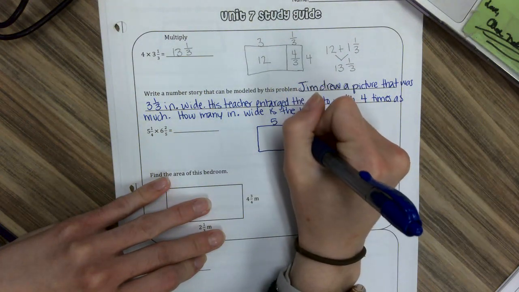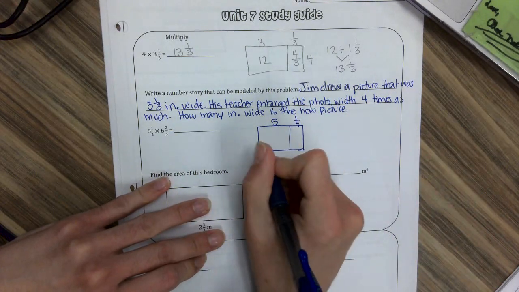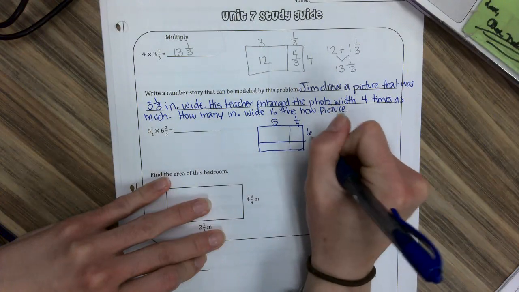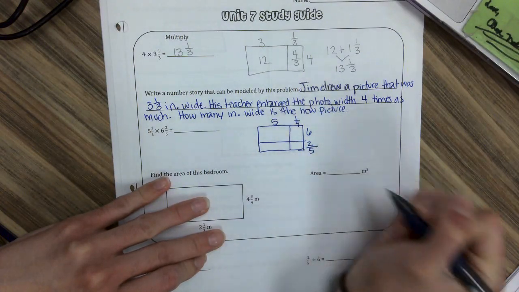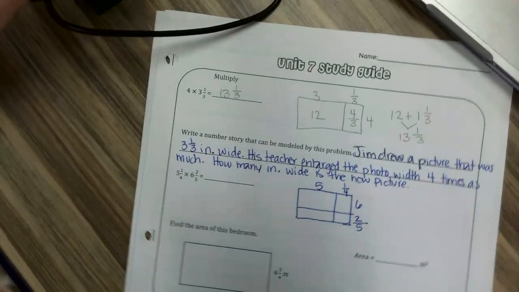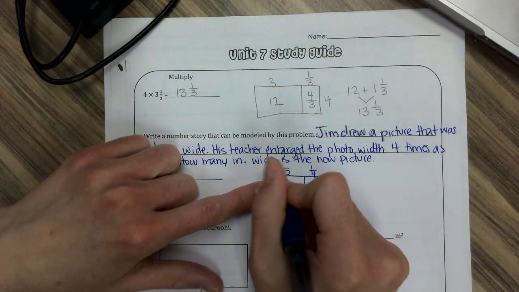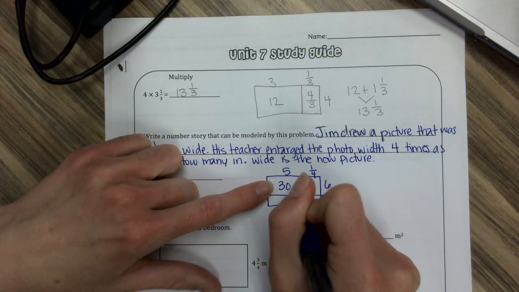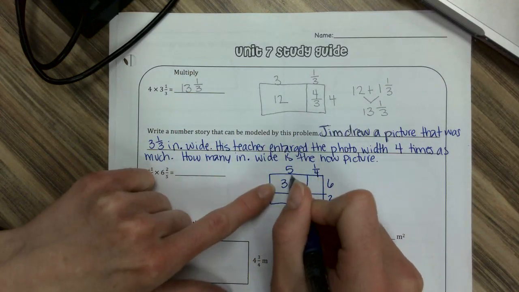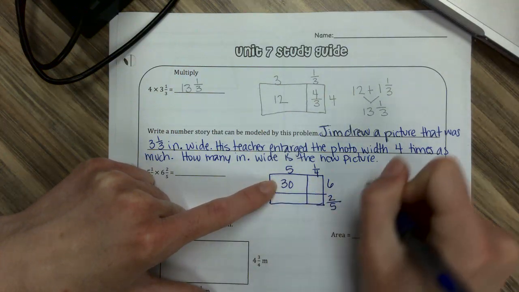So 5, and then I've got a fourth. And then on the other side, I have 6 2/5, however you want to split that up. Okay. So then from there, I'm going to take 5 times 6, and I'm going to write 30 in this box. And I'm keeping them in the box so I have all my numbers organized. And then I'm going to stick with my 5. 5 times 2/5. Well, I can do that over here.